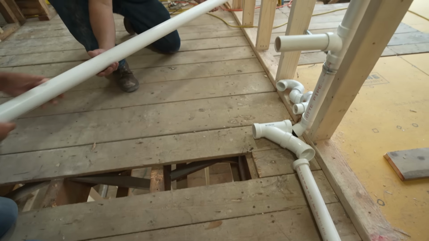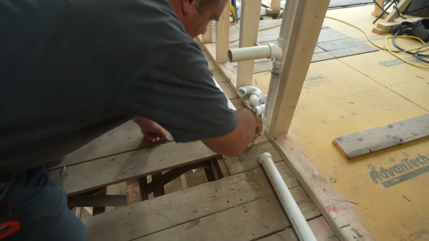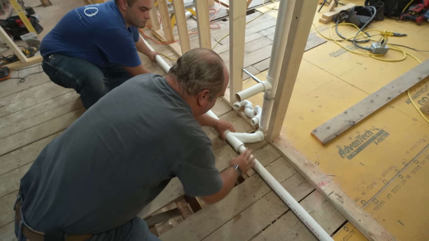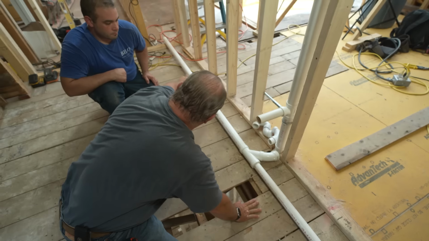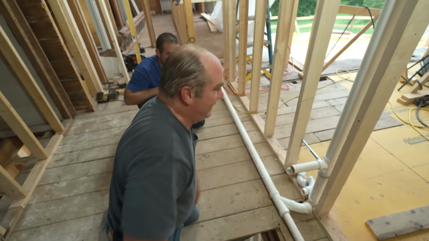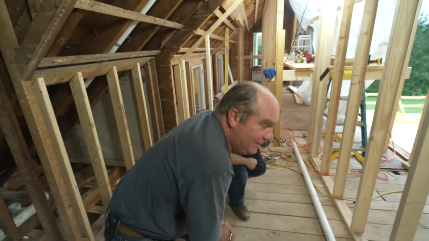Just go that way with that. And then this will turn this way, and this will go this way. So now everything goes this way and down, so we've solved the tub and the vanity. But we haven't solved yet the toilet. Let's go downstairs and check that out.